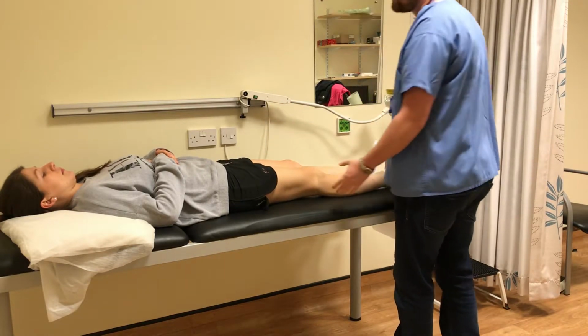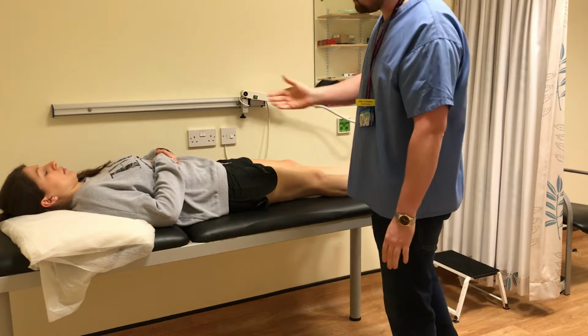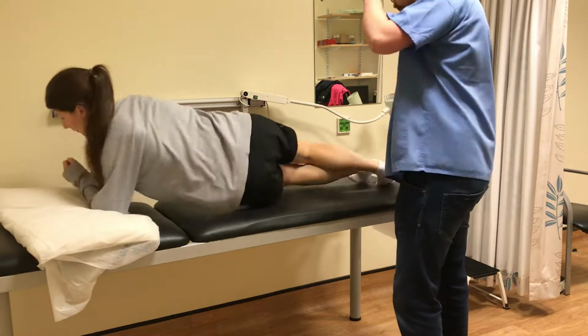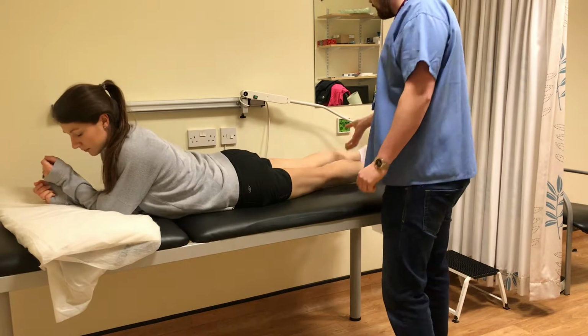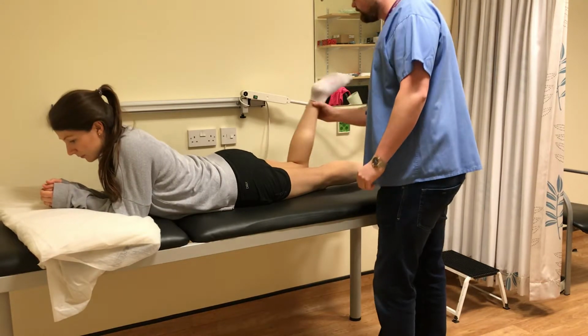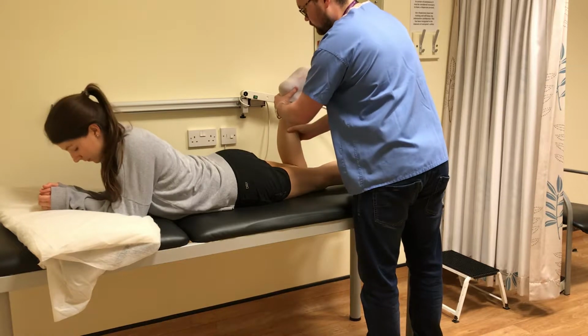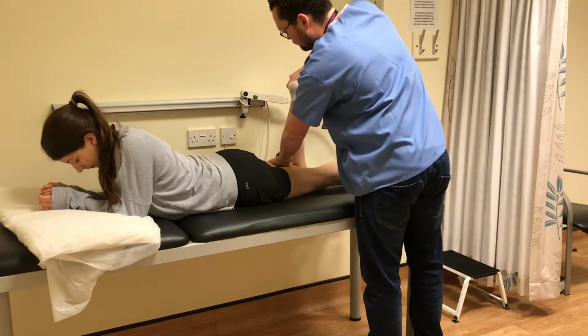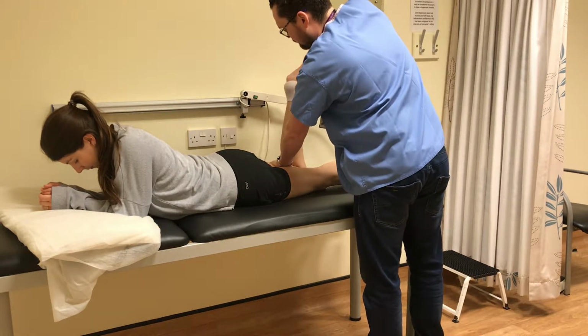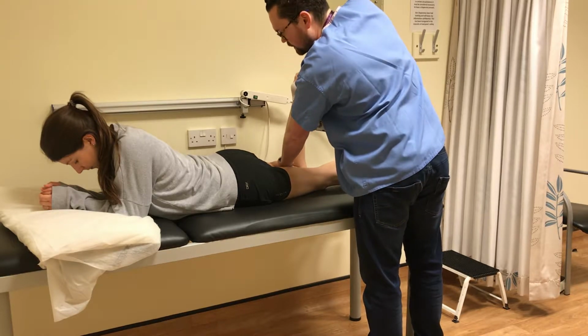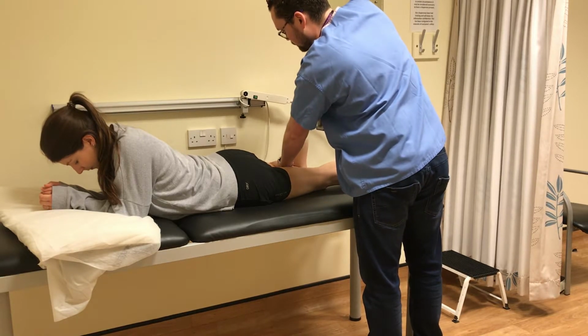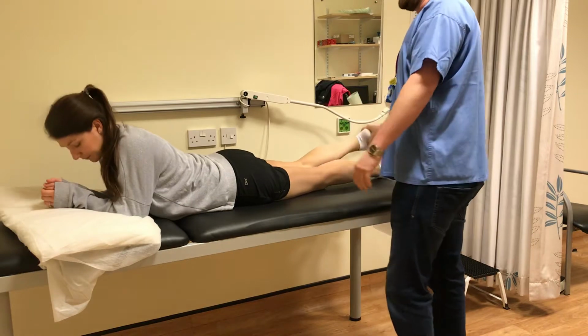Another way to test the menisci is Apley's test. Roll back onto your front, and then flex the knee to 90 degrees. Apply a bit of tibial rotation, and sometimes a bit of downward force can elicit this more, again looking for a clicking or a catching sensation. That's fine, you can roll back over, thank you.